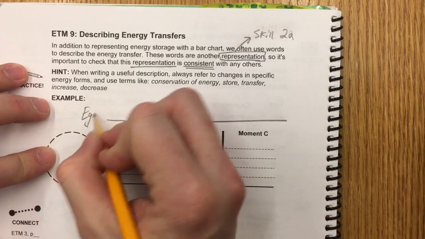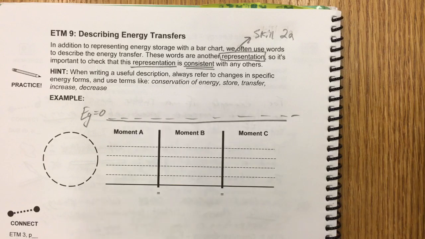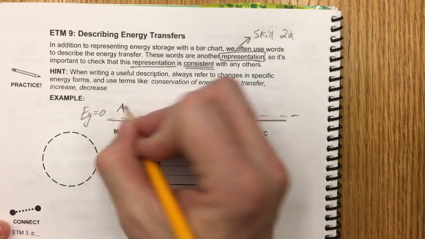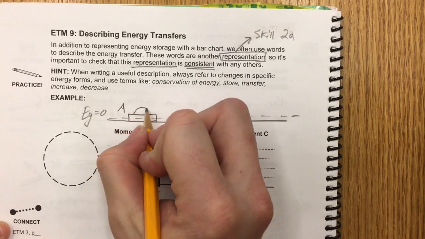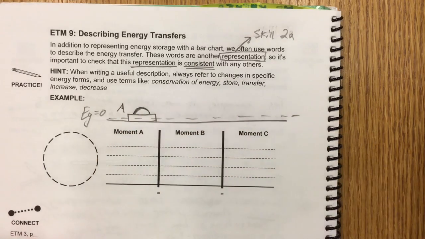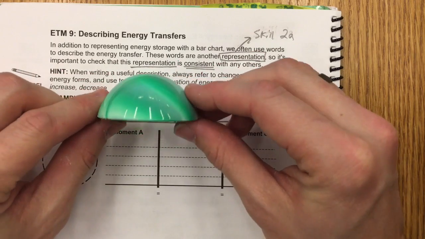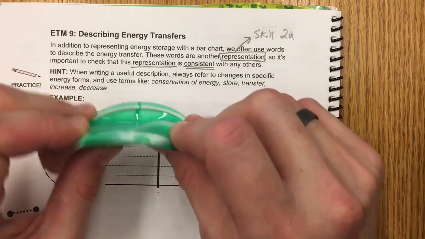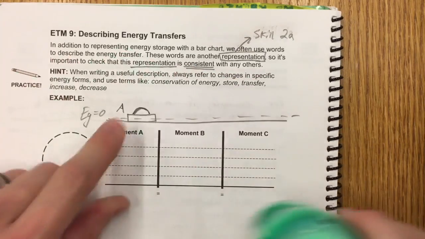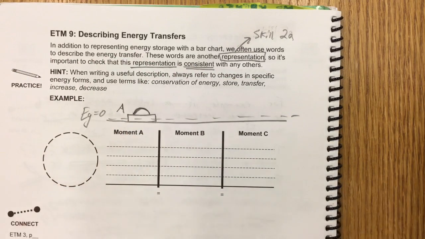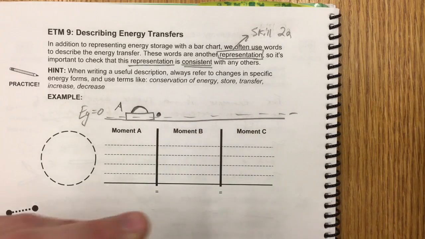I'm going to draw my EG equals 0 line on the ground to begin with. And I'm going to say moment A is when the popper is prepared. I draw a prepared popper like this to show that it's kind of folded in half. This is what the unprepared popper looks like, but when we have it prepared, when it's ready to pop, it looks a little bit different. So this is the way I drew my prepared popper. This prepared popper is not moving at moment A.